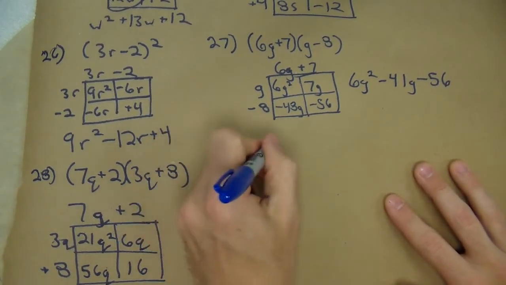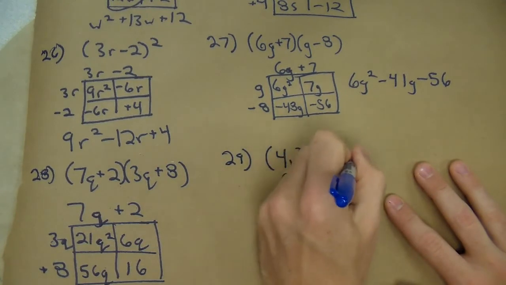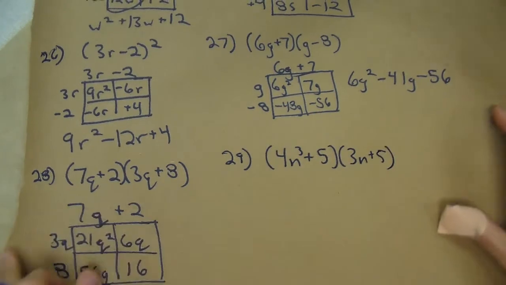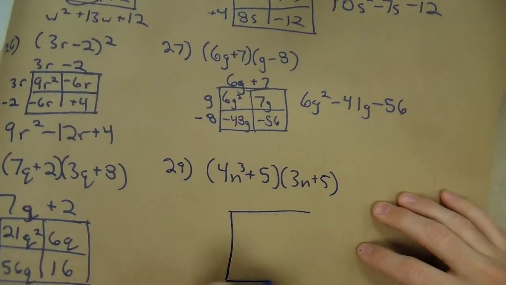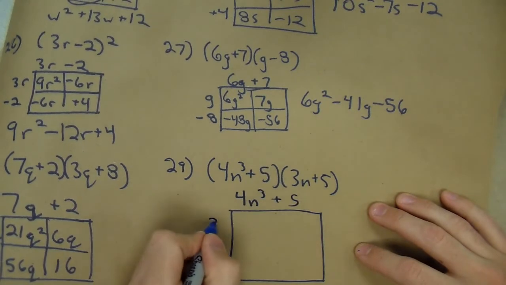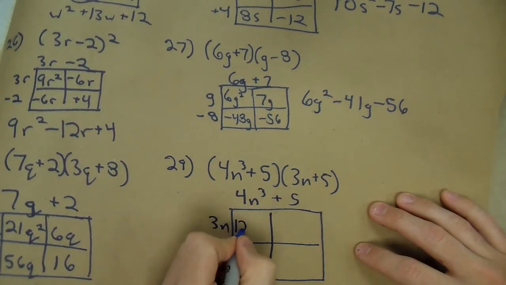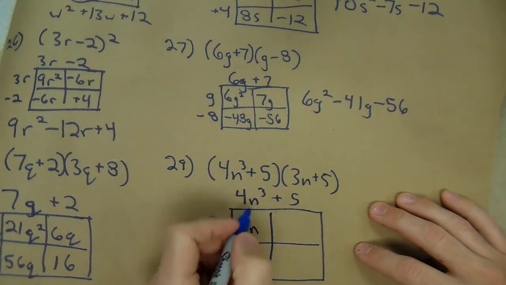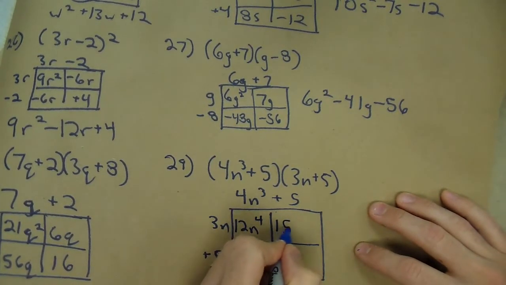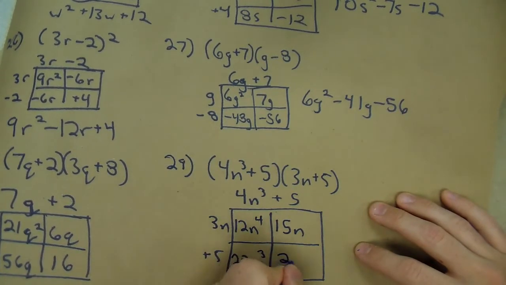29. We go 4n to the third plus 5, 3n plus 5. So 4n to the third plus 5, 3n plus 5. I get 12n, be careful here, that's to the fourth, 15n, 20n to the third, and 25.